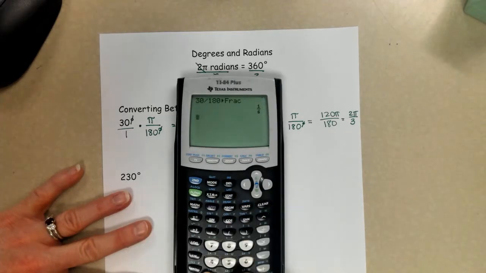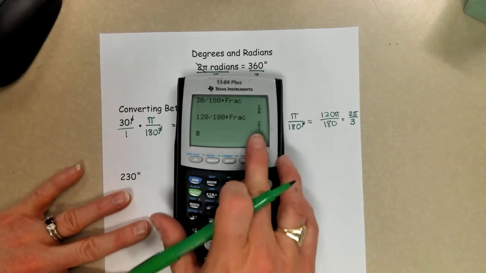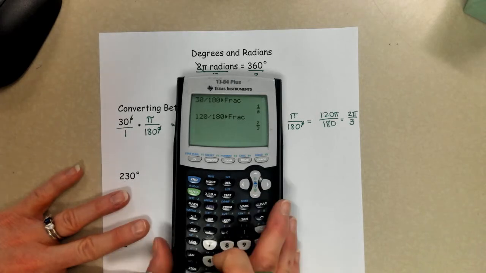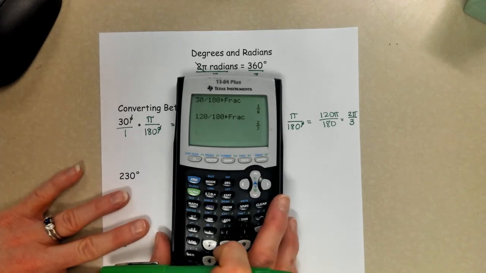Or again, I can use technology. Use your fraction key if you have your TI. I don't have one handy to show you. There's my 2/3 on my TI. Okay.